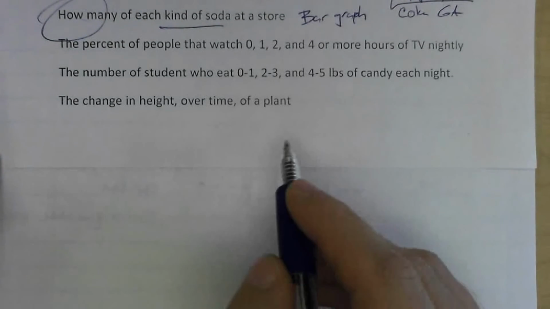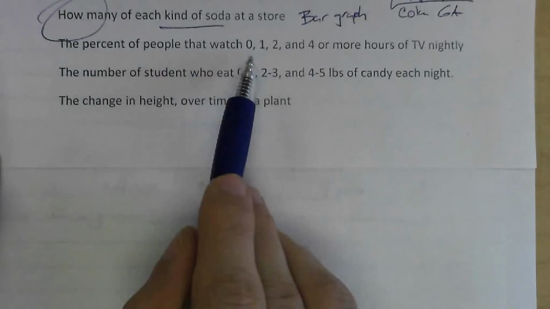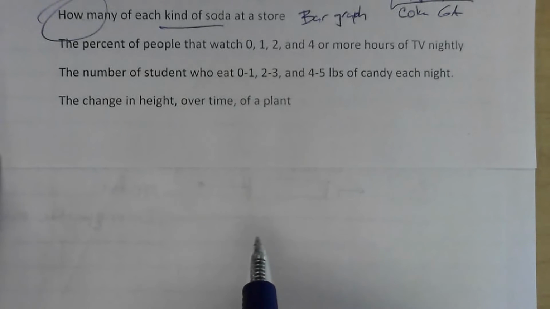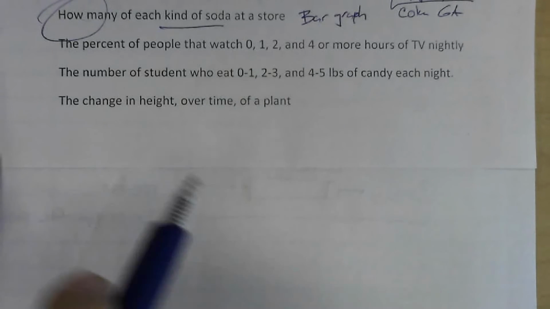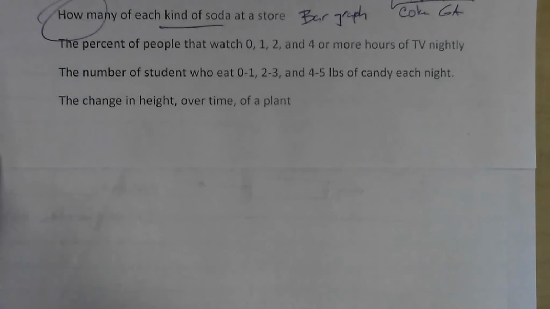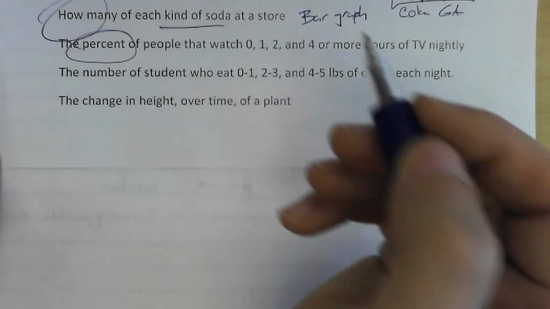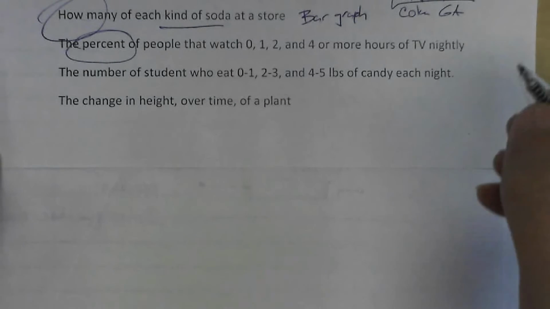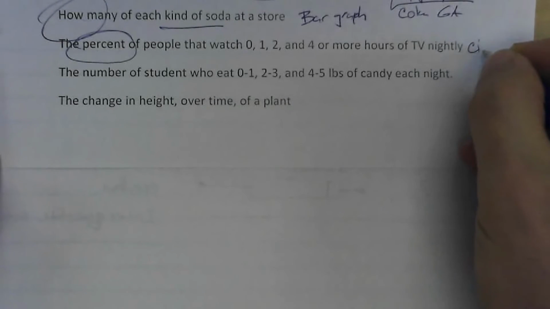Now, the next one, percent of people that watch 0, 1, 2, and 4 or more hours of TV nightly. All right, what do you think this one would be? All right, for this one, percent is a huge hint. Anytime you have parts of a whole, especially involving percents, circle graph.